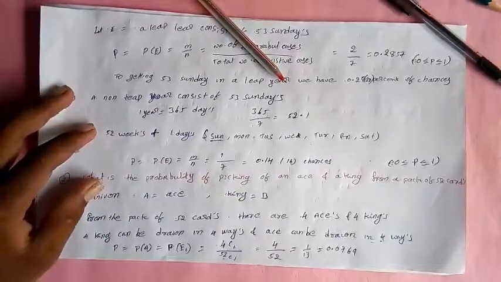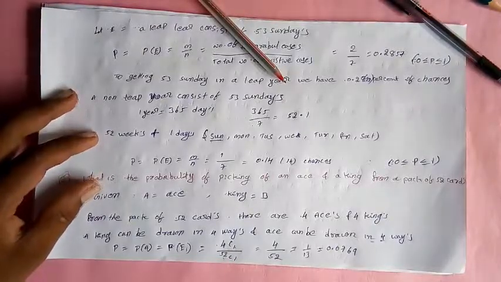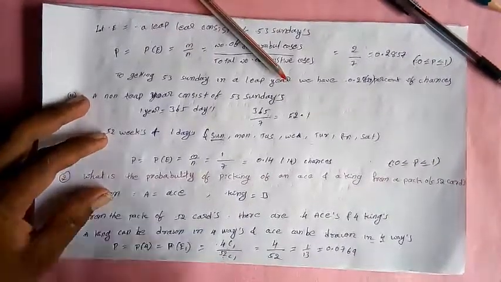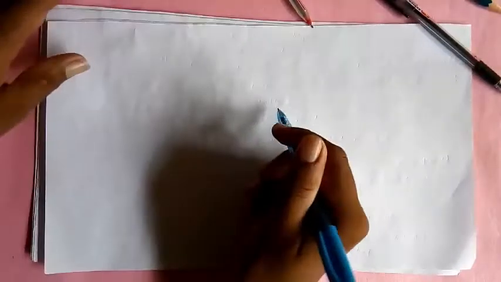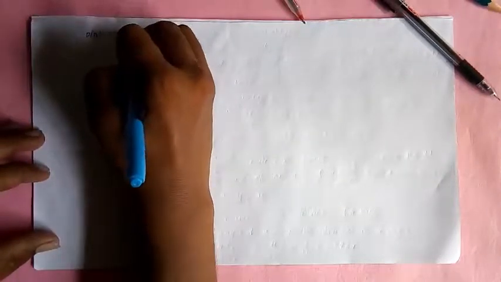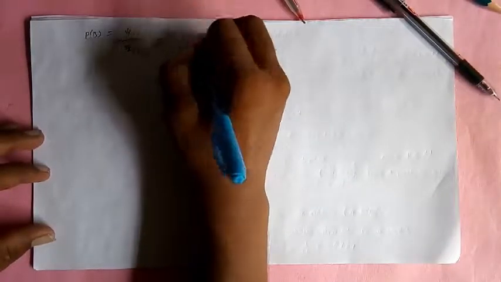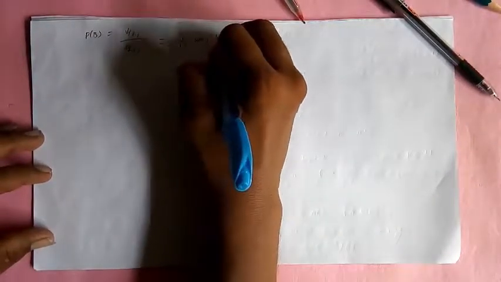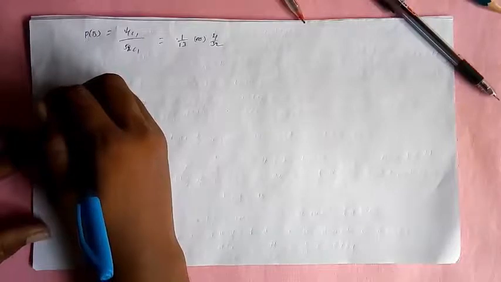After the picking of these two, you can write here that P(B) is equal to 4C1 by 52C1, that is 1 by 13, or 4 by 52, both are the same.